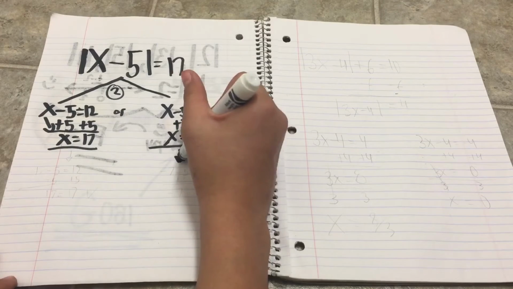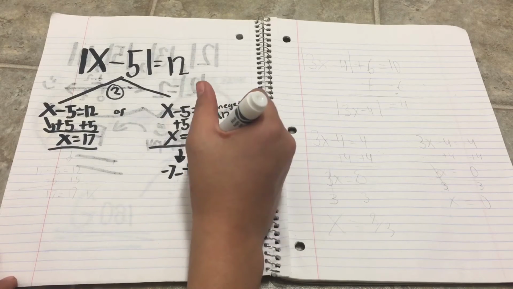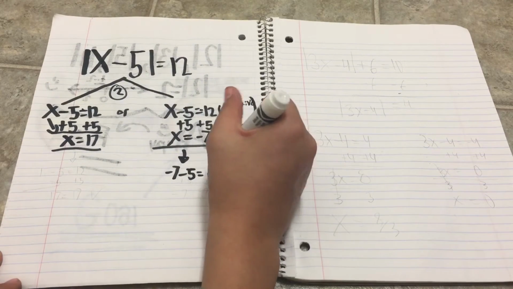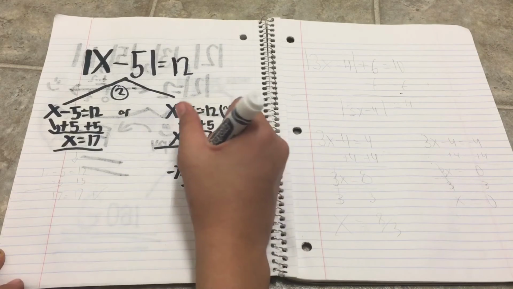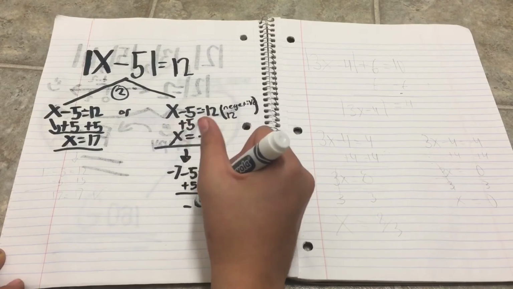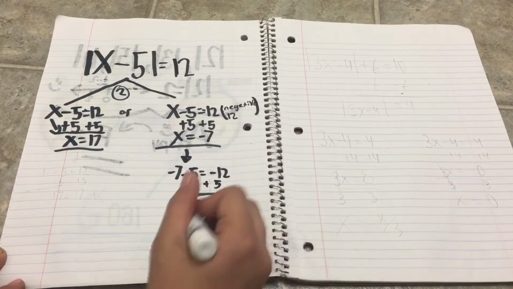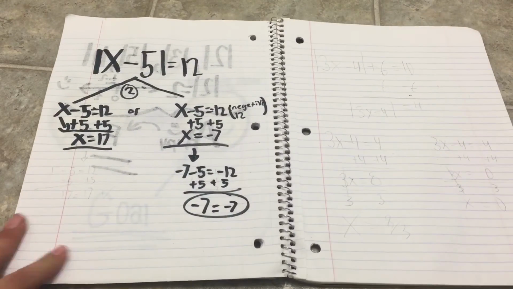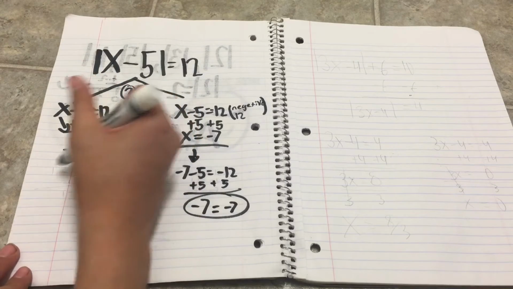To check it, you would plug in the x. So since x equals negative 7, negative 7 minus 5 equals negative 12. Add 5 on both sides, and then you have negative 7 equals negative 7, because negative 12 plus 5 is negative 7, telling you it is correct.